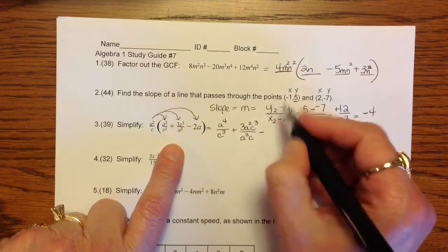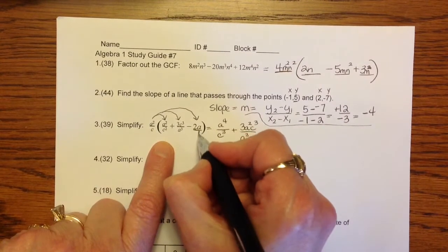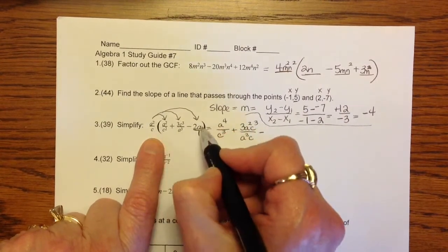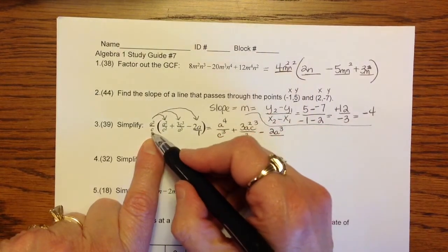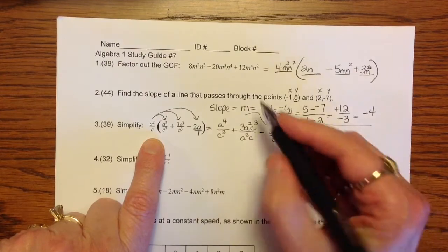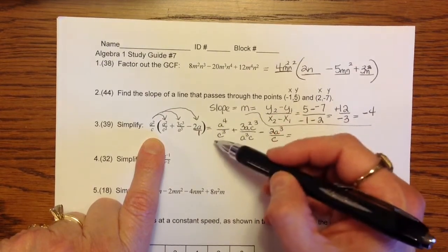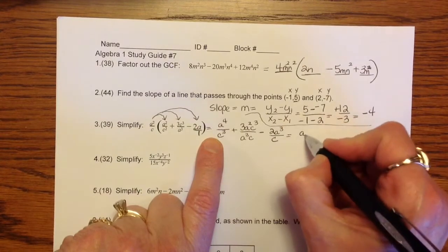And then minus, let me section that off. Now that's 2a over 1, so I'll have a squared times 2a, which is 2a cubed, over c times 1, which is c. Well, if you look at your fractions, these have nothing alike, they'll cancel. And these I can cancel some a's and c's. So let's go ahead and bring this one over.